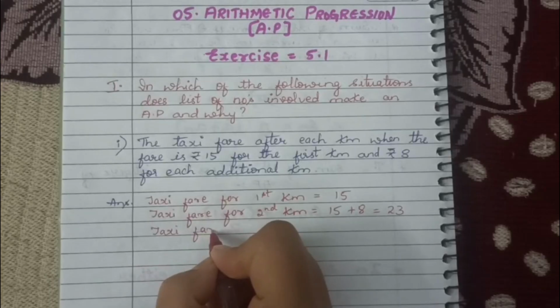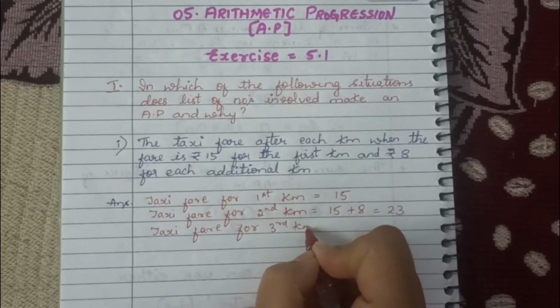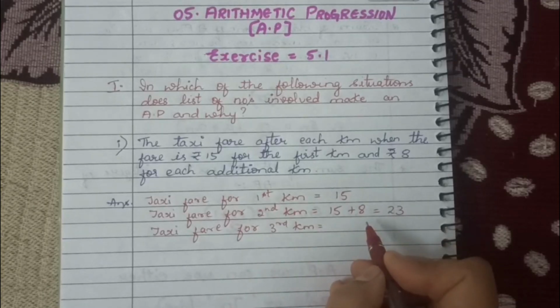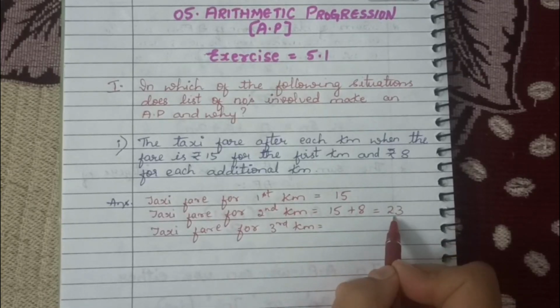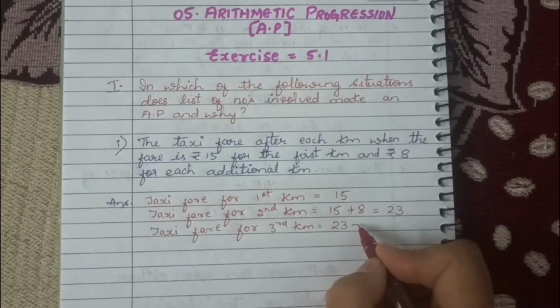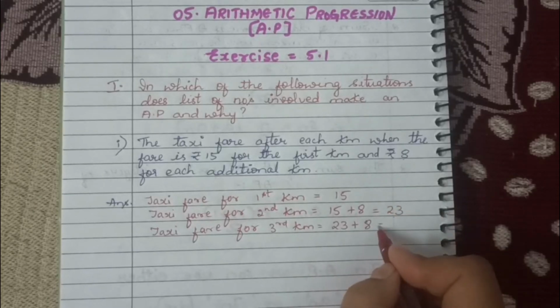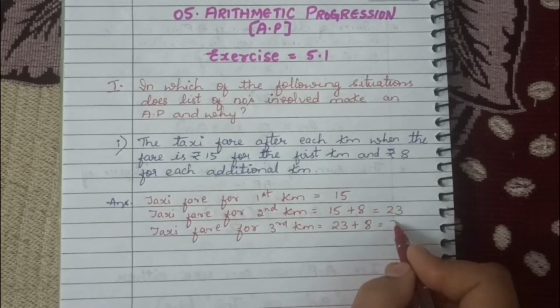Taxi fare for the third kilometer: what we got as the total is 23, plus again this 8 we are going to add. 23 plus 8 is 31.